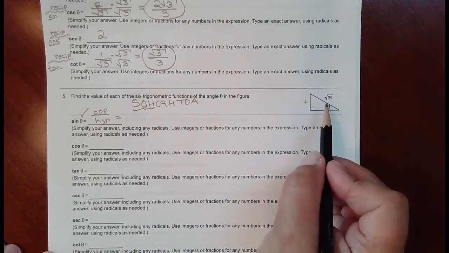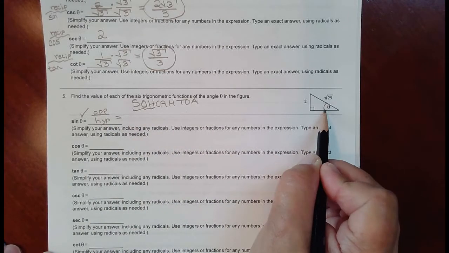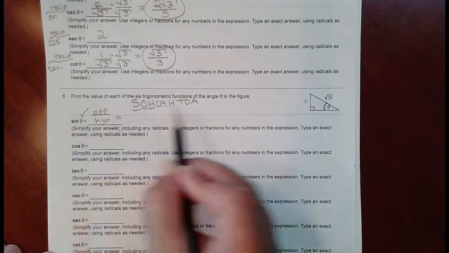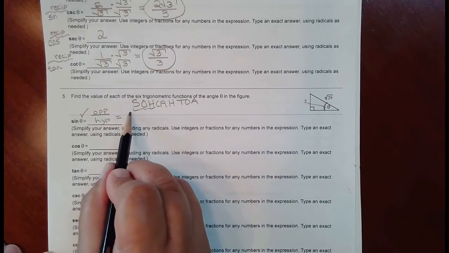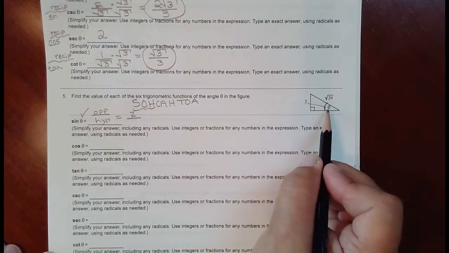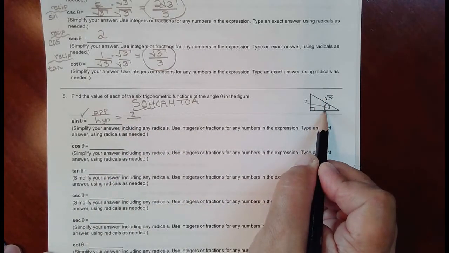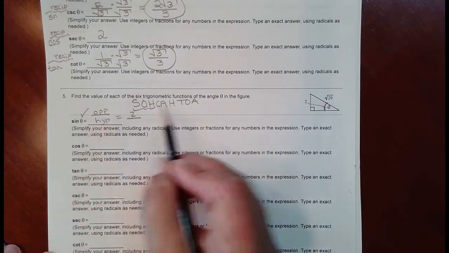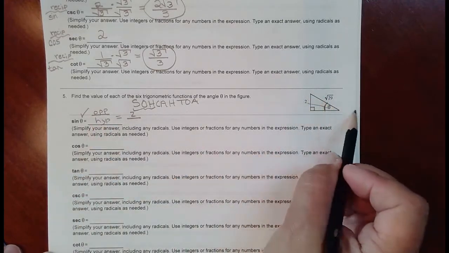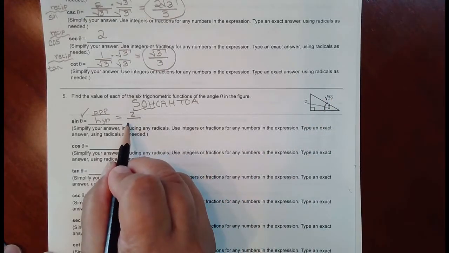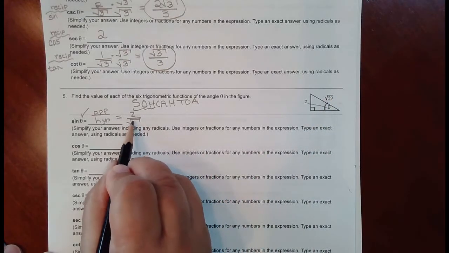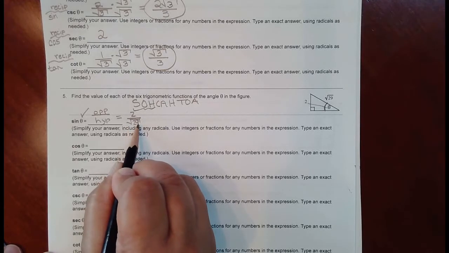Okay, so if you're standing here, remember, stand on whatever the angle is that they mention here. Opposite would then be the side that's across from you, which is the 2. And the side that's called the hypotenuse is this right here, the slanted side. It's always located across from the right angle. It is the longest side. So hypotenuse is square root of 29.